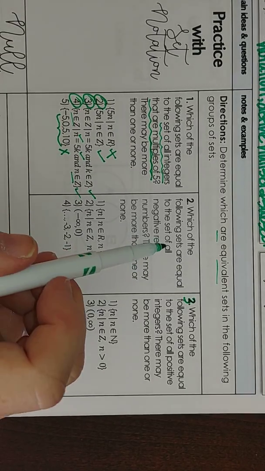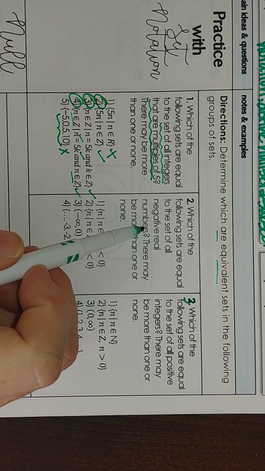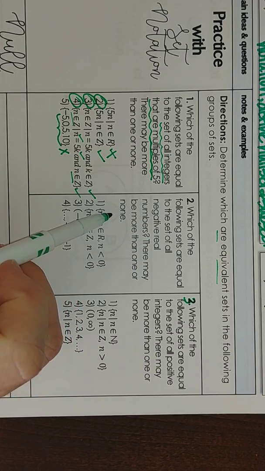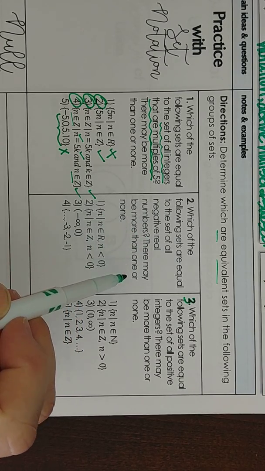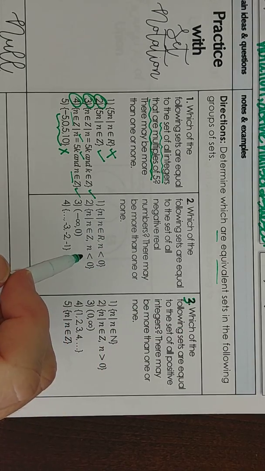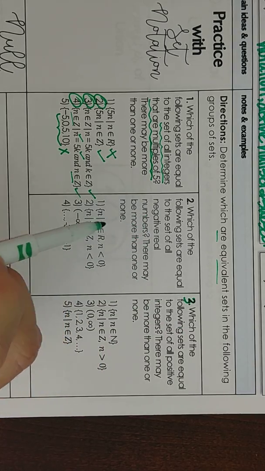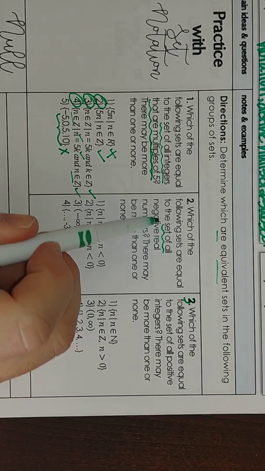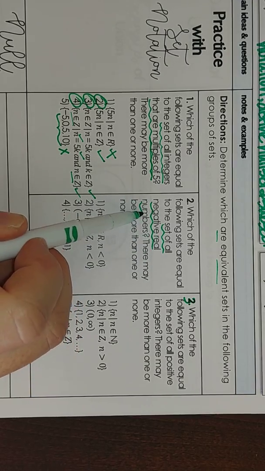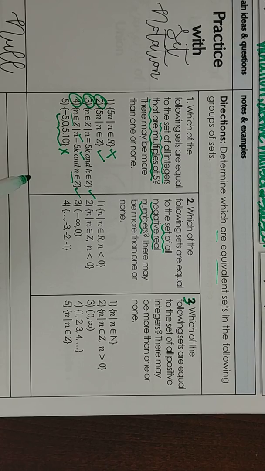Number 2 reads, which of the following sets are equal to the set of all negative real numbers? And there may be more than one or none. So we're looking for which of the following sets given in symbolic notation is equivalent to the set of all negative real numbers.